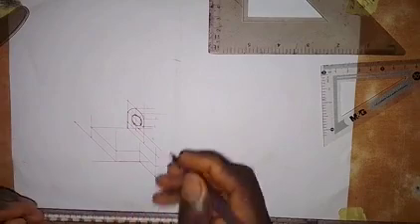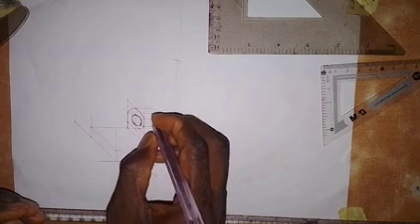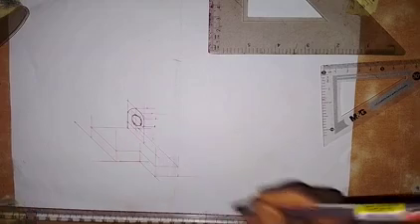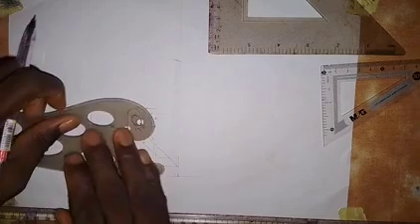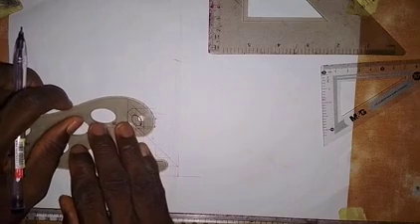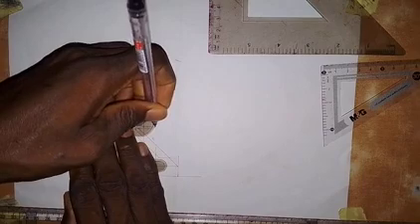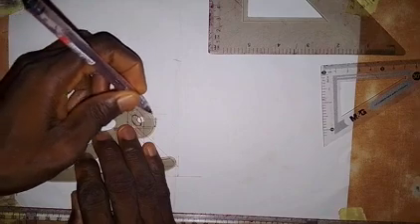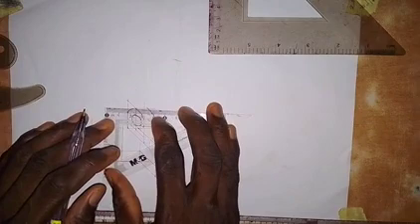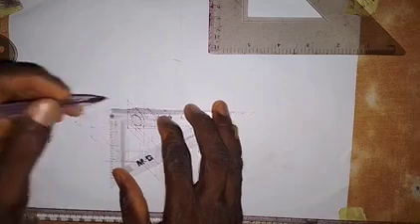So we are going to use the French curve to join these points together. So the French curve, we join these points together. All right, so this goes, and then, okay, so then we join, so we draw a line here like this.